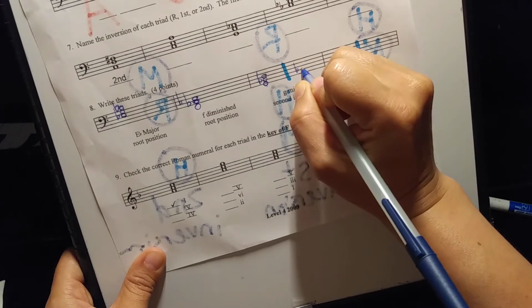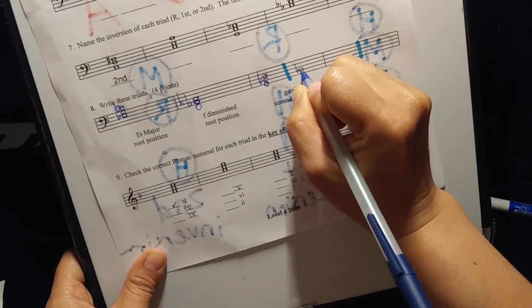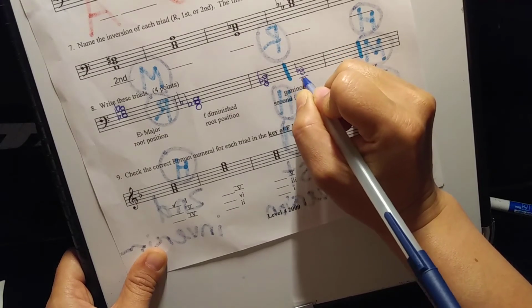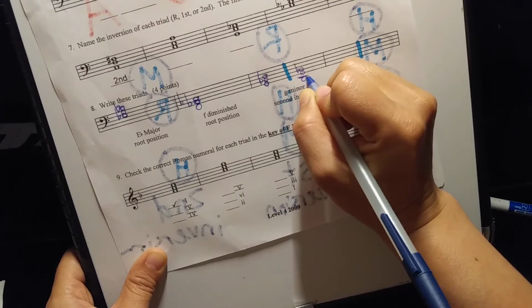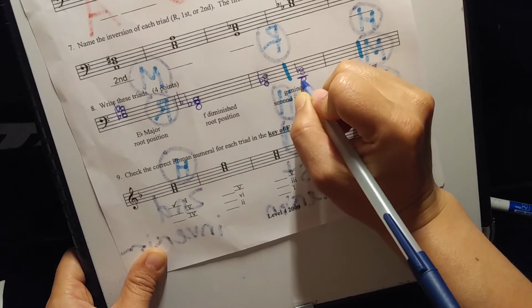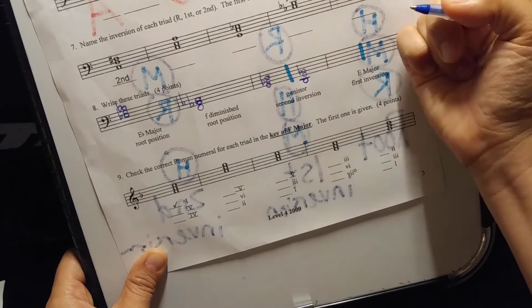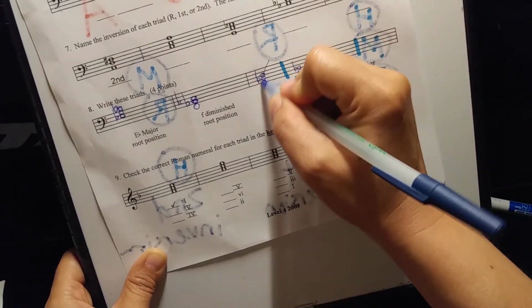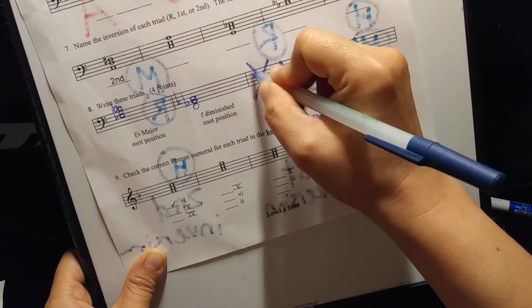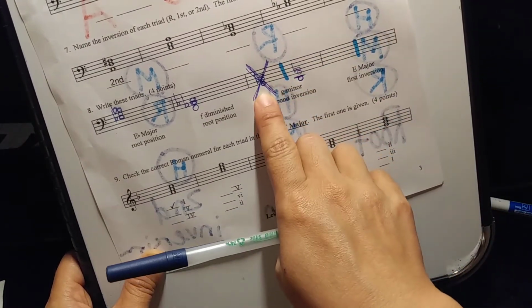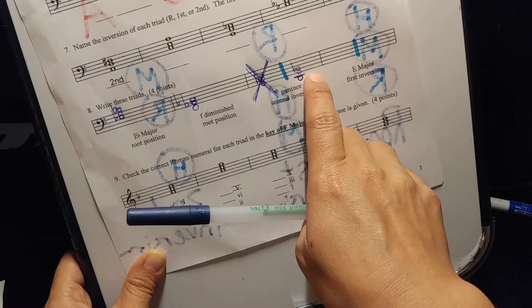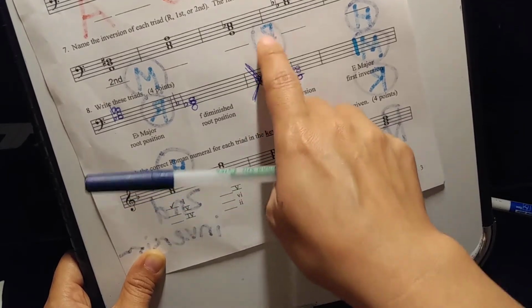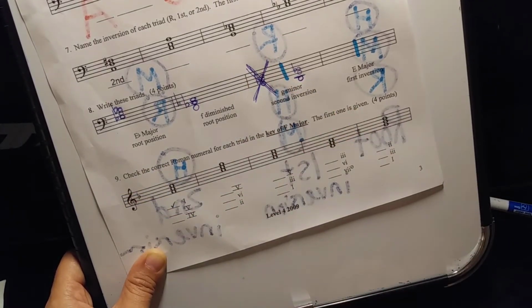So the B flat stays in the same place. The G stays in the same place. When you move down, it's the larger line. So this is line here and that one is D. Then this is the second inversion. Once you get your second inversion, cross this one out so that we know we're not using that. This is just to help you to get here. But then this is not your final answer. So make sure you cross it out and leave this as your final answer.